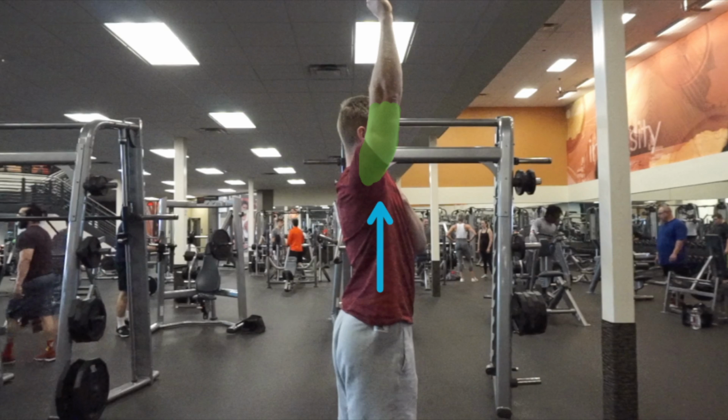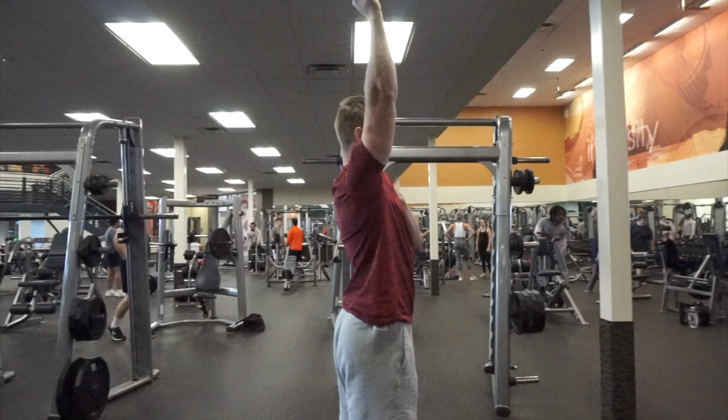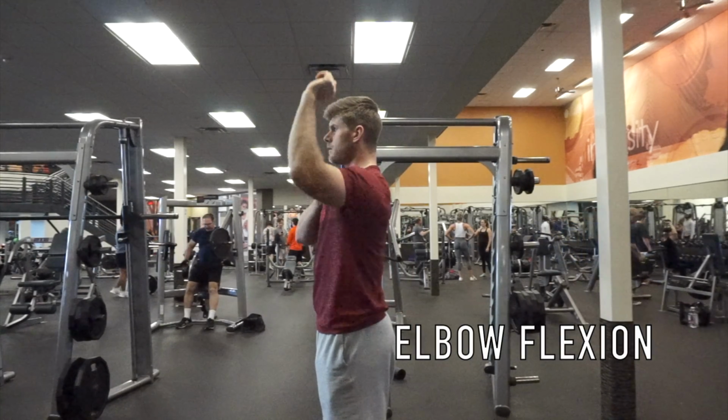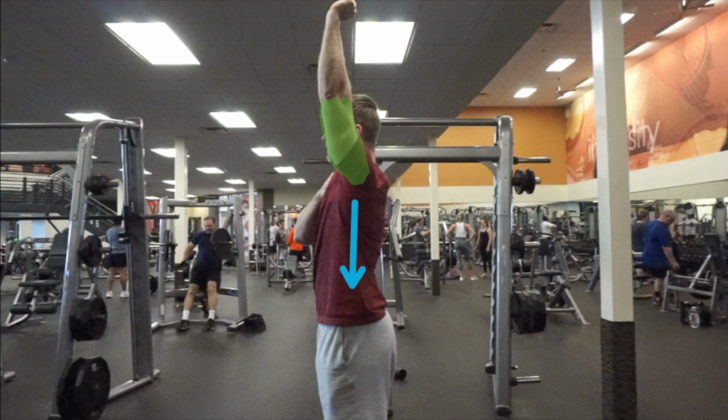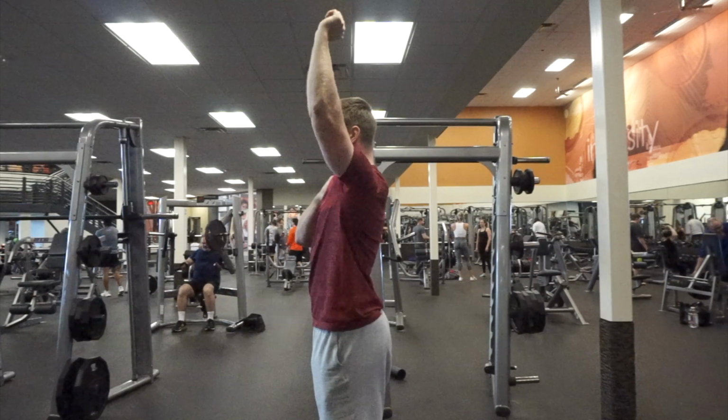Finally, we've got elbow extension, and this is with the triceps, and we're going to be moving up away from the midline of the body with the elbow as we're pressing on up. Following that, on the way down on the eccentric portion, we've got elbow flexion, where the elbow and the triceps are involved, and we're moving down towards the midline of the body as we're lowering that bar back down.